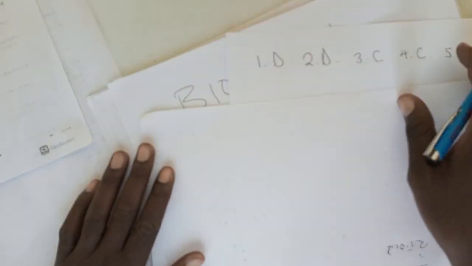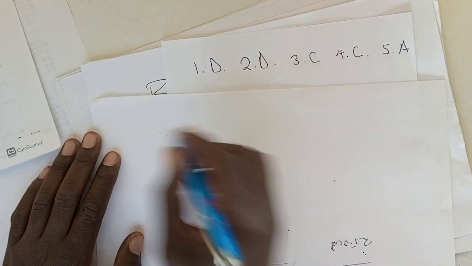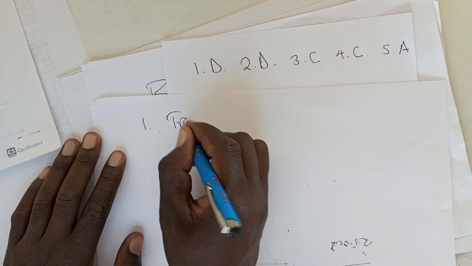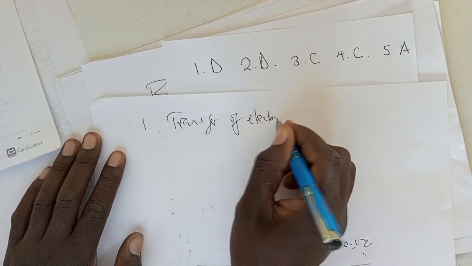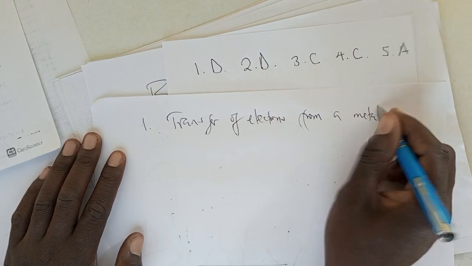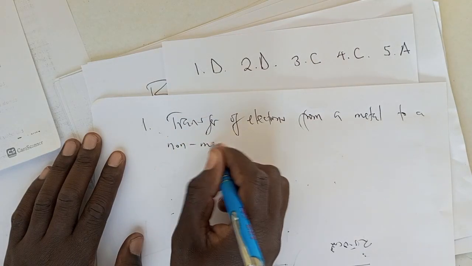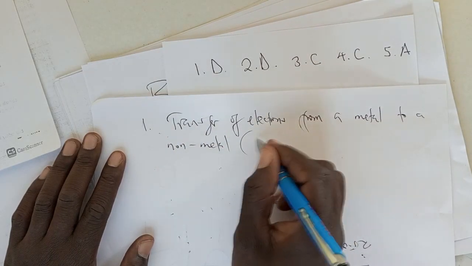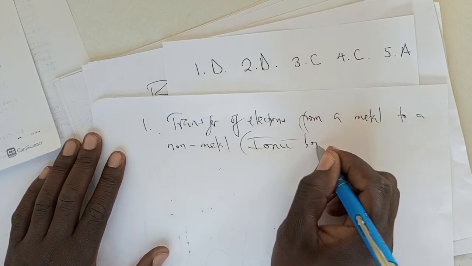So when we talk about bonding, we're basically saying that the prominent ones, two methods by which bonding happens, is one, by transfer of electrons from a metal to a non-metal. And this type of bonding basically is called ionic bonding.